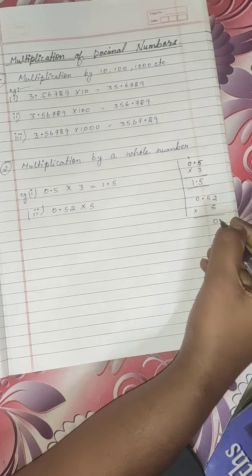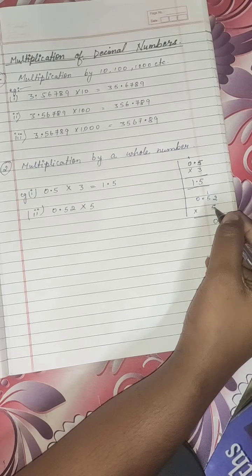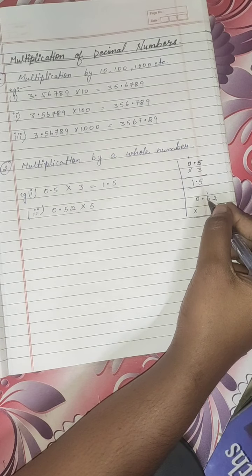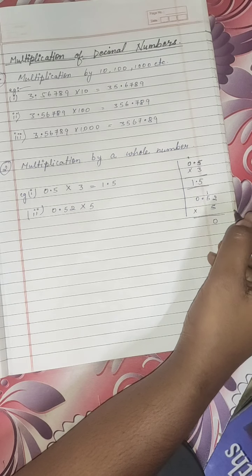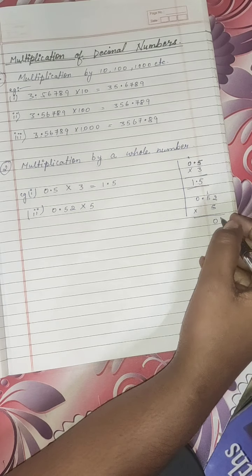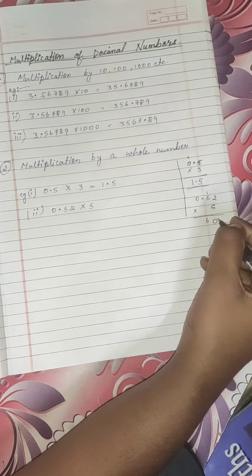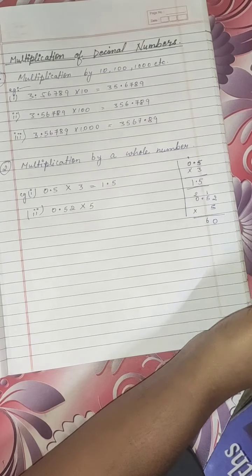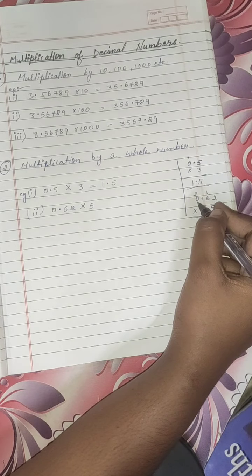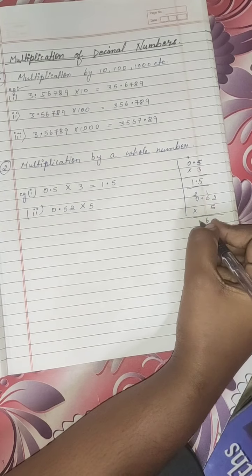We will write 0, 1 comes here. So 5 fives are 25, and this one you have to add, that is 26. Then 6 you will write here, 2 you will write here. So 5 zeros are zero and this 2 comes down.